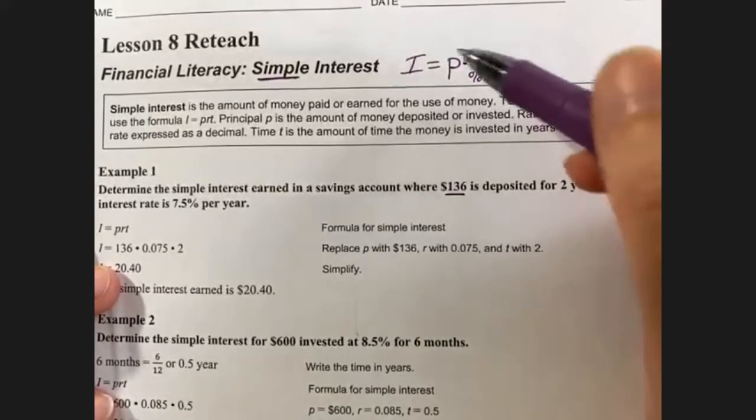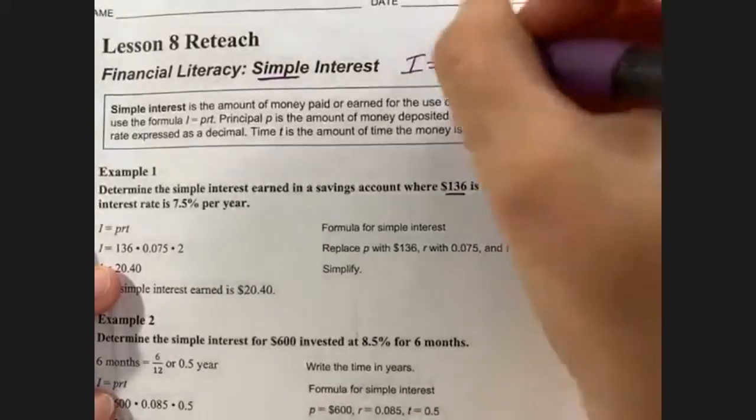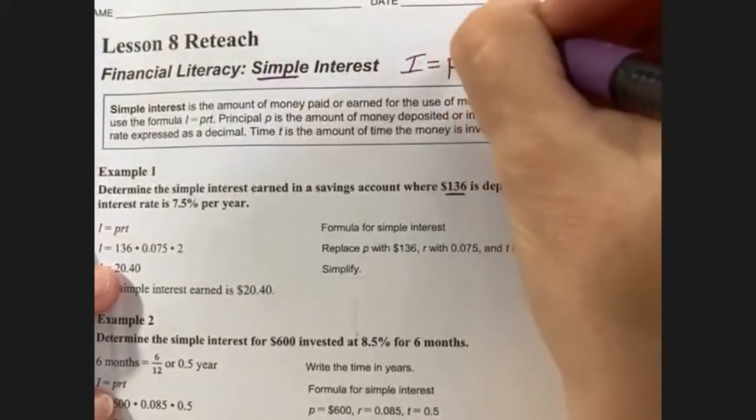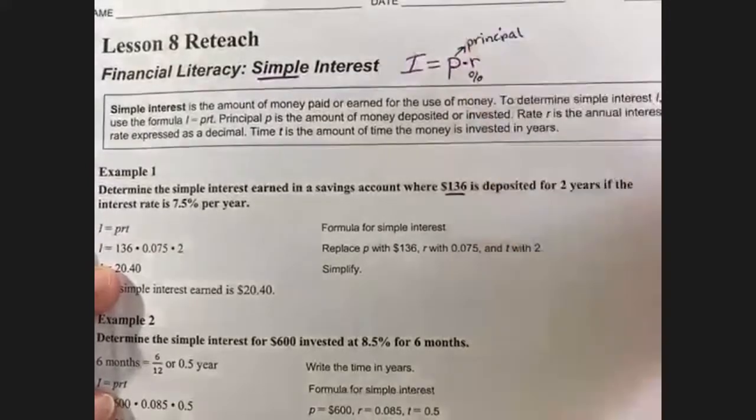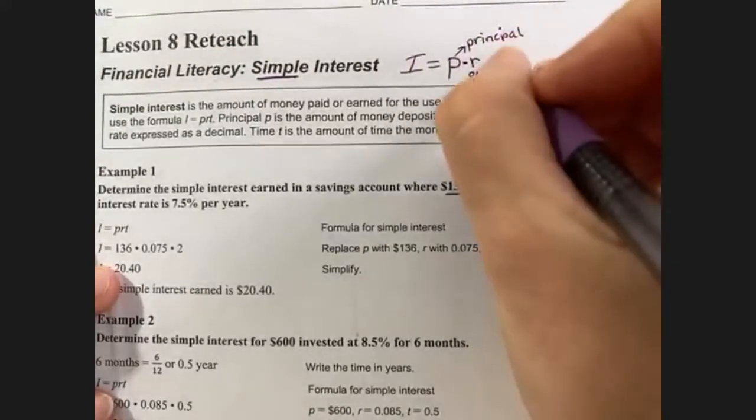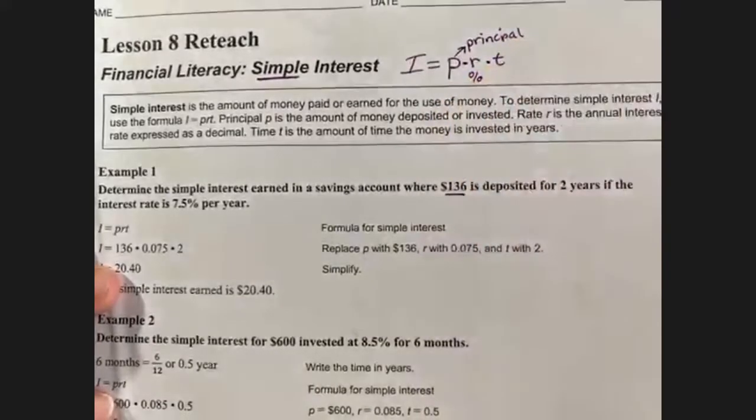The P is not percent here. The P here is my principal. And we're going to put this principal, like principal, like the guy that's in charge of your school. But in the case of this, the principal is the starting dollar amount. So it's principal times rate and then times time. And that has to be in years.